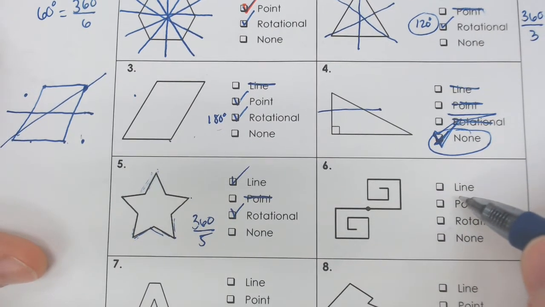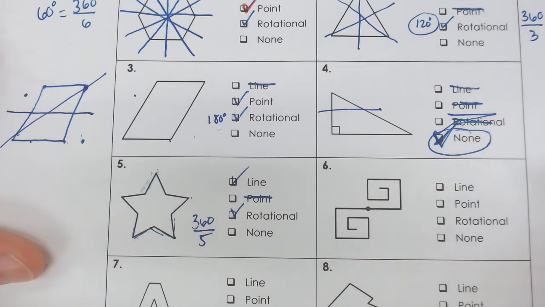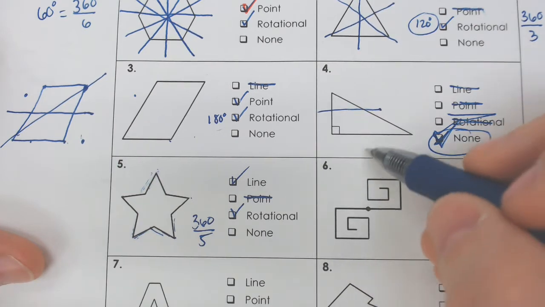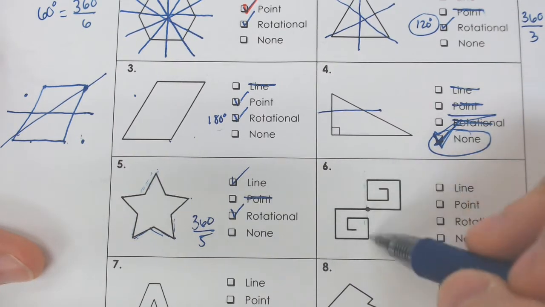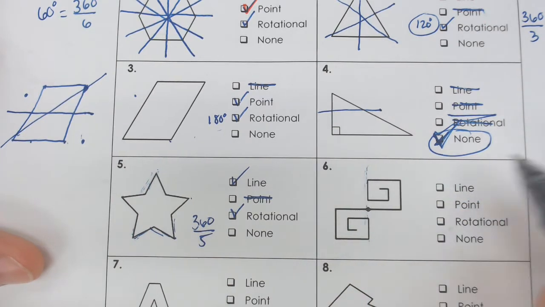Number 6, does it have line symmetry? I don't think so. I really don't think so. I think if we flip it over this diagonal line, it won't work. If we flip it over this vertical line, it won't work because this part would end up on the top again. So I don't think it has line symmetry, guys.